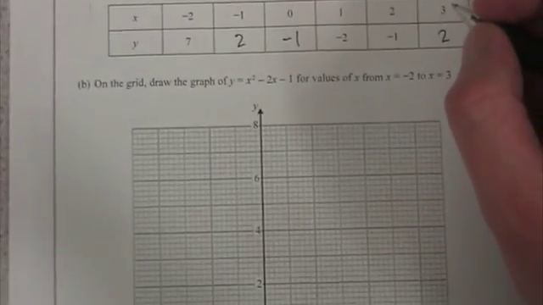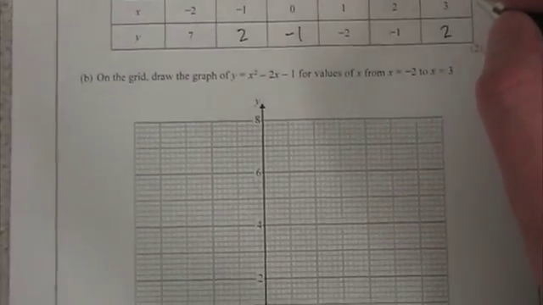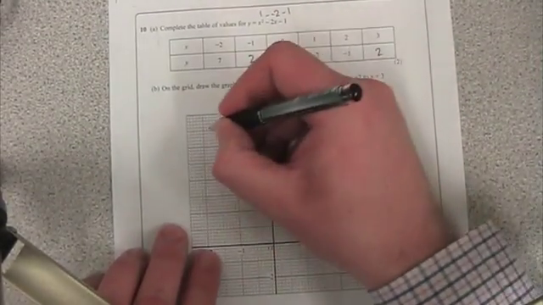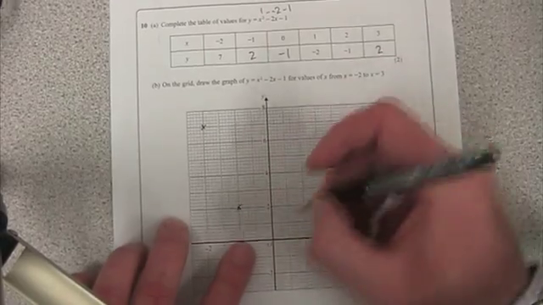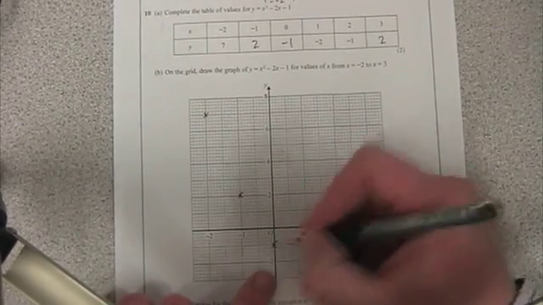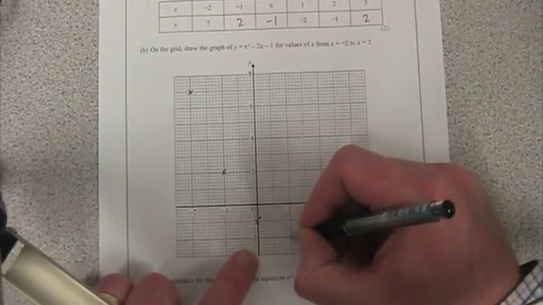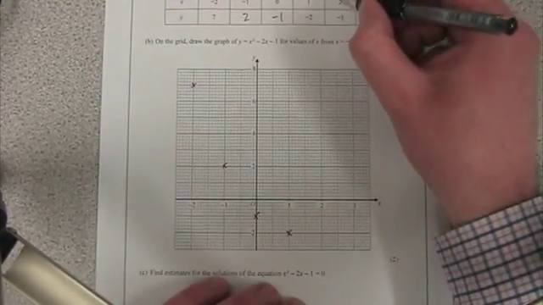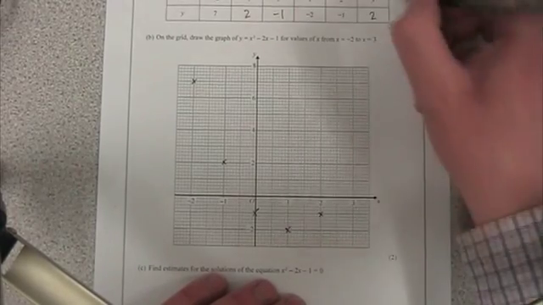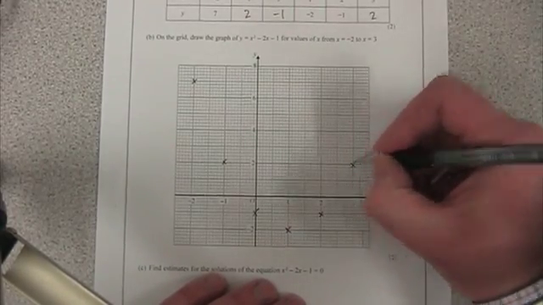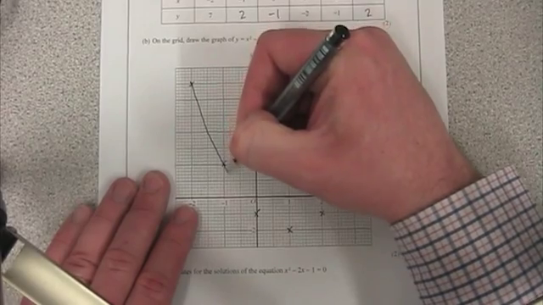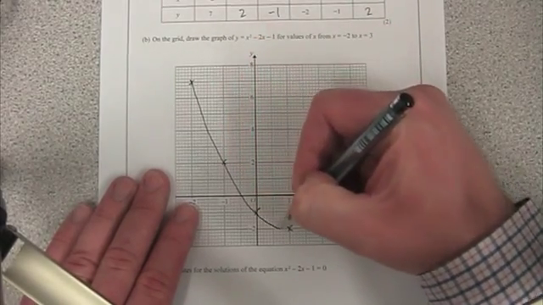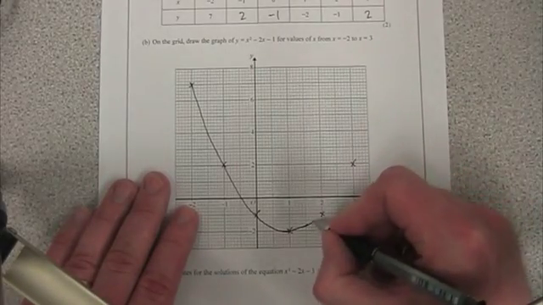So now on the grid, we've got to draw a graph of this. I'm going to zoom out a little bit so you can see. So minus 2, 7 would be there. Minus 1, 2 would be there. 0, minus 1 would be here. 1, minus 2 is down here. 2, minus 1 is back up here. And 3, 2 is there. And we've got to draw an arc through these points, so as smoothly as I can. And back up there.